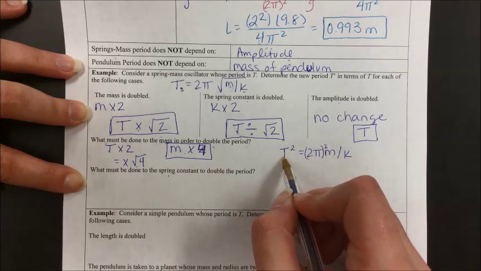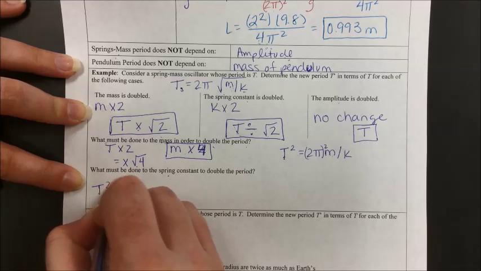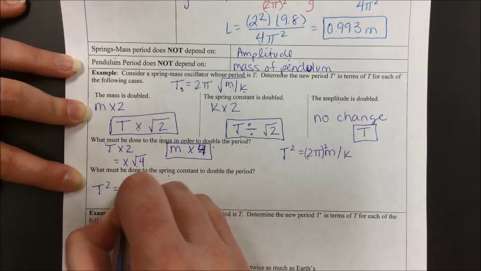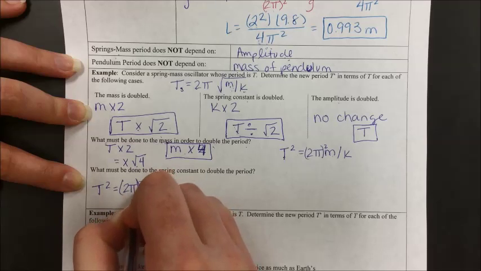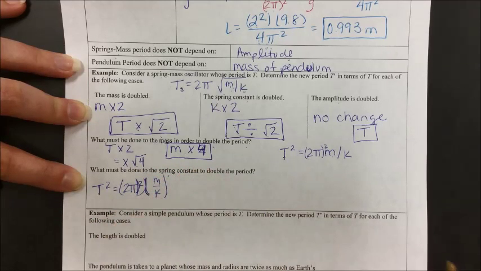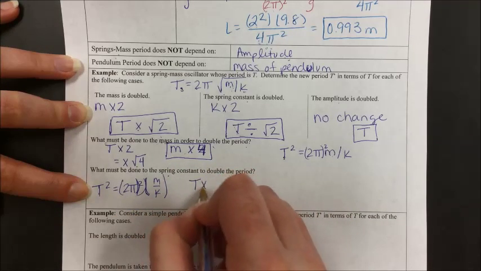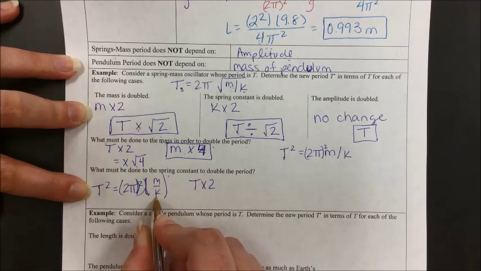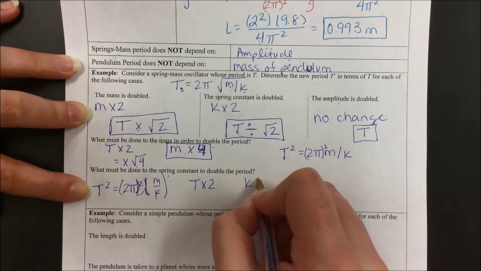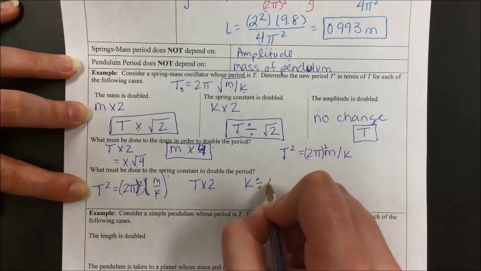Okay, so here if I doubled this, my mass was increased by 4. So if I do the same thing, use the same formula, 2 pi squared, we'll do it that way, m divided by k. If I double the period, then the k, I have the opposite sign, and then I square the number.